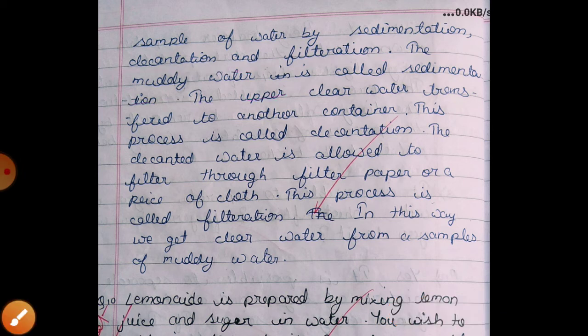The upper clear water is transferred to another container. This process is called decantation. The decanted water is allowed to filter through filter paper or a piece of cloth. This process is called filtration. In this way, we get clear water from a sample of muddy water.